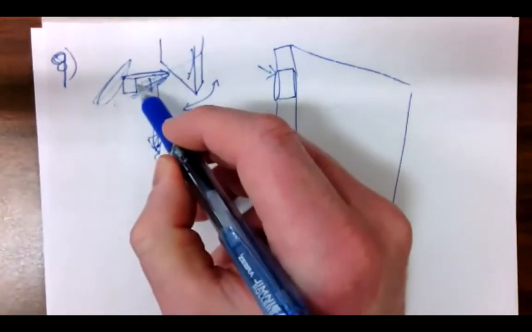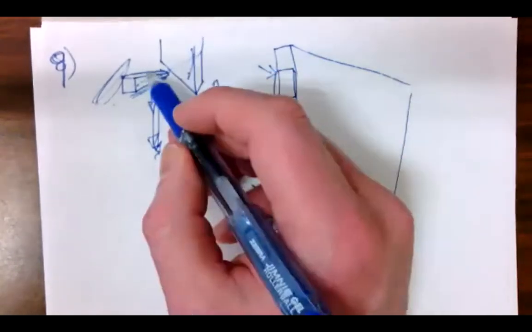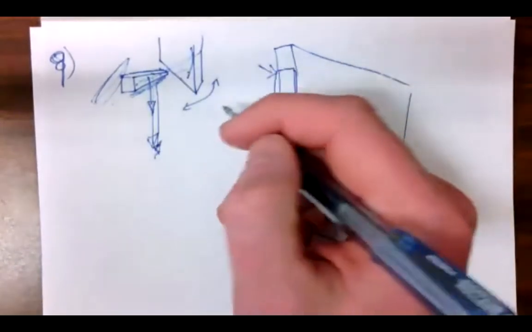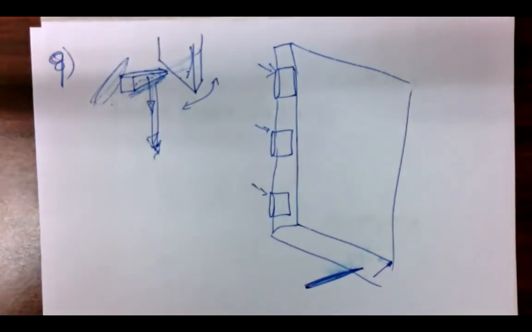If you put this thing on a scale, it's almost weightless. If you still have it on a scale and this door is wedged over top of it, now you've added kind of like the equivalent of 100 kilograms or more.